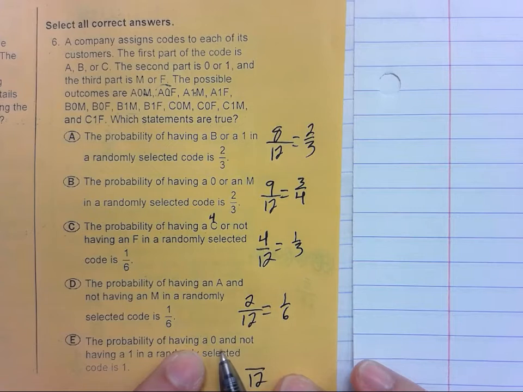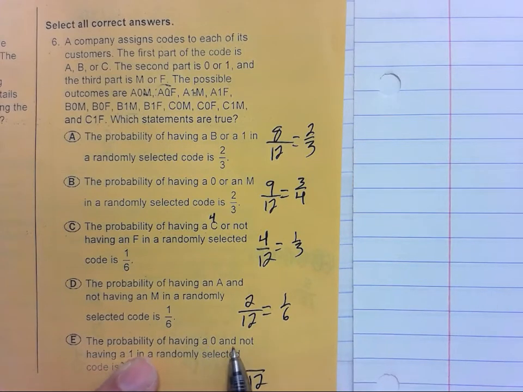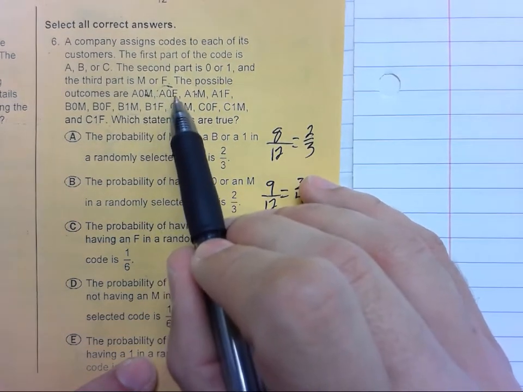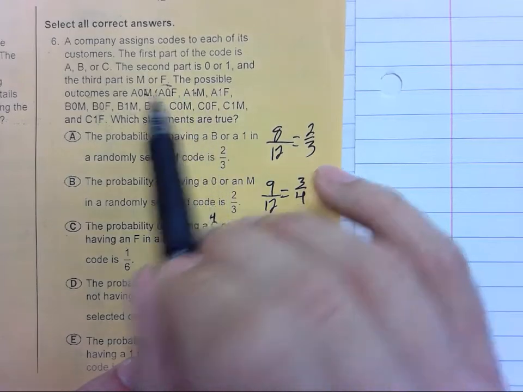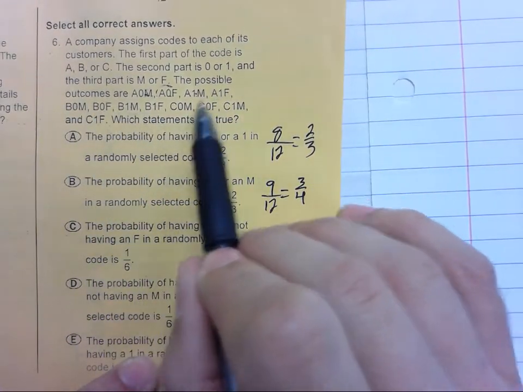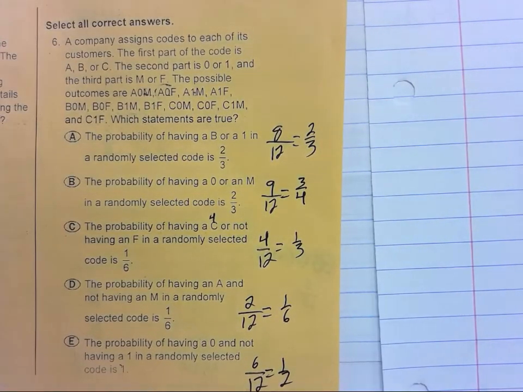And E, the probability of having a 0 and not having a 1. So we want 0 and not having a 1. Randomly selecting a code, so that would be all of them. The probability of having a 0 and not having a 1. So there's 1, 2, 3, 4, 5, 6, which equals 1/2. E is not an answer.